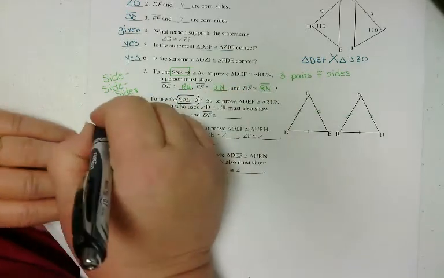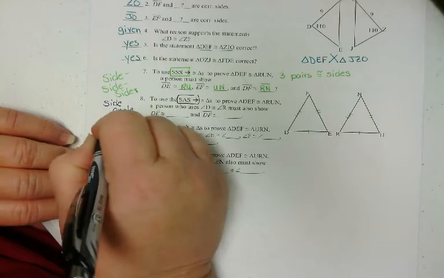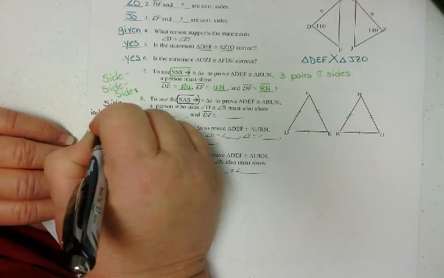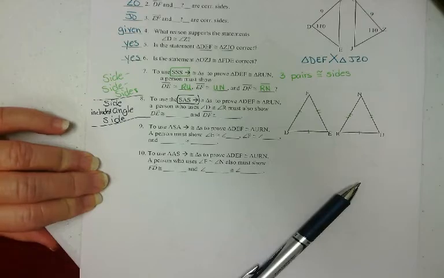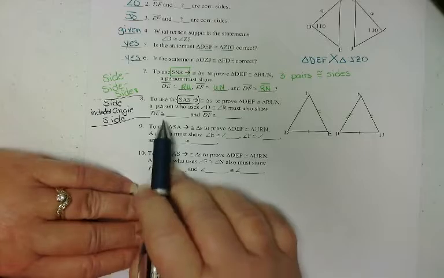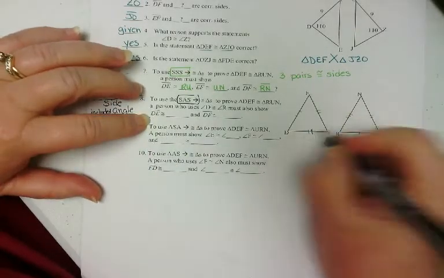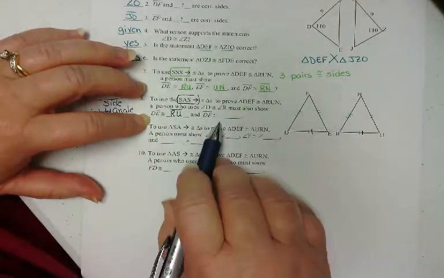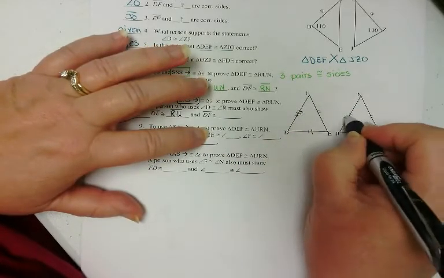All right, next up we have a rule called SAS. This one is called side, angle, side. Now I'm going to be really specific in this one, and I'm going to write included angle. So for number 8, we have to have two sides, and then we have to have an included angle. And I'll show you what that means. For this particular one, we already have DE and RU, and DF and RN. I'll just write over those with the blue pen.